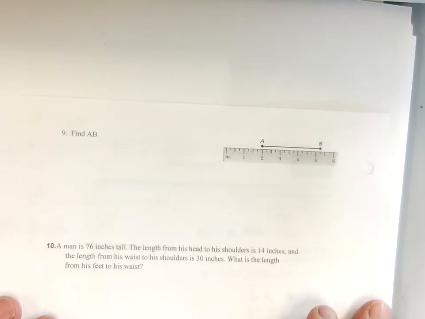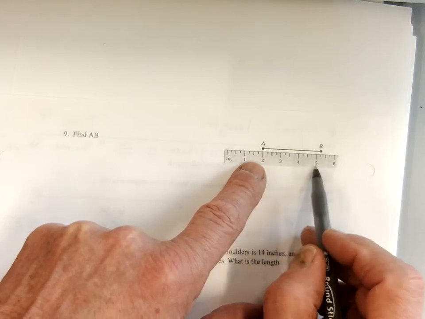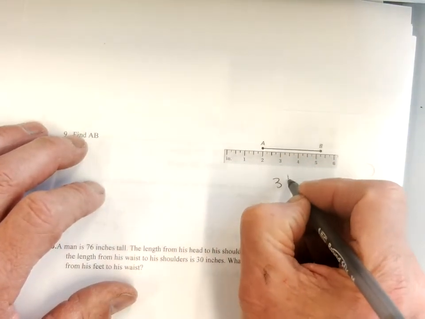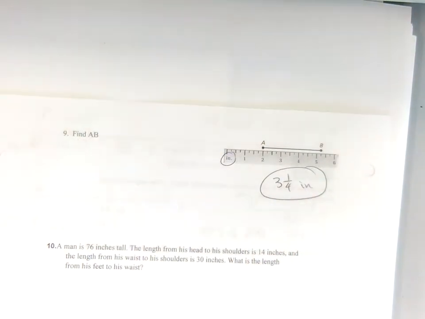All right. Find AB. How long is AB? See what I do? I get distracted. How long is AB? I got 1, 2, 3, and probably 1/4. I think it's 3 and 1/4, and I assume these are inches, right? I just counted. Just gonna go 1, 2, 3 1/4. Thumbs up. It's the easiest day of all, isn't it?